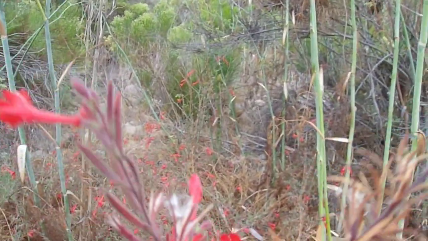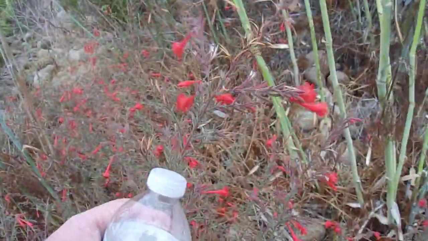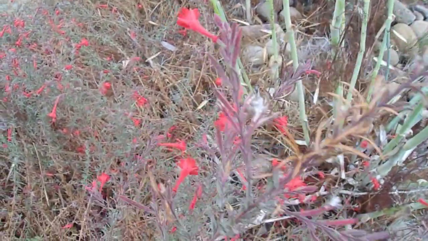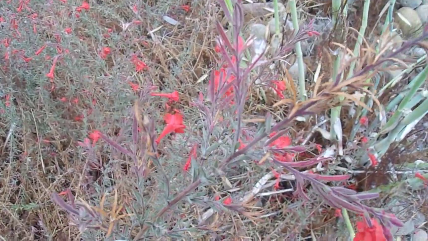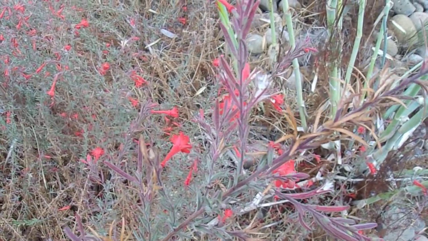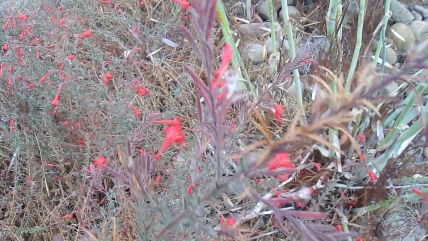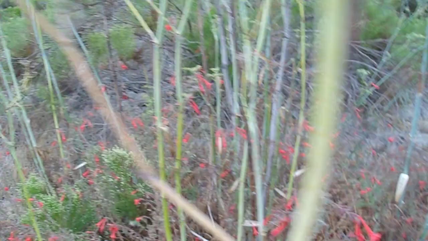Here we go. These are the seeds, these little fuzzy things. Let me see if I can get a better view of them. Little whitish fuzzy things. The capsule splits open, like in 4s or 5s, and then the seeds come out. And then there's a hummingbird.